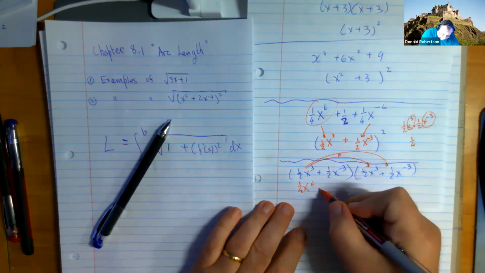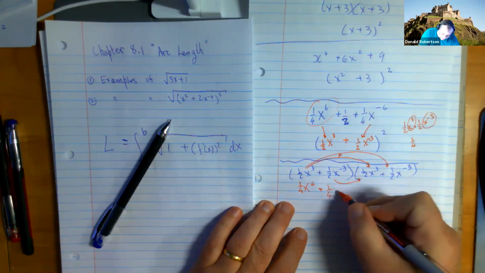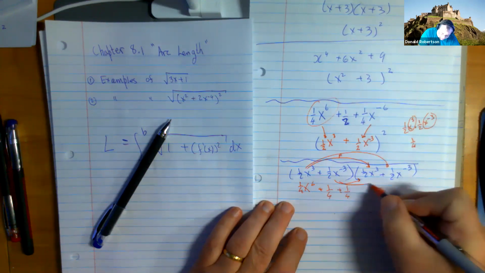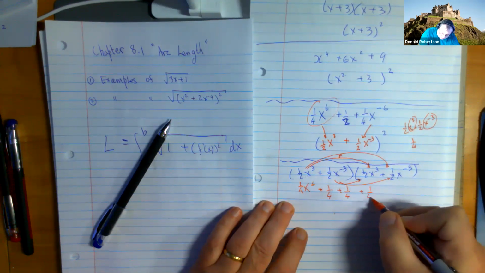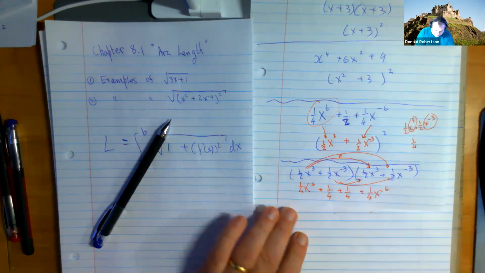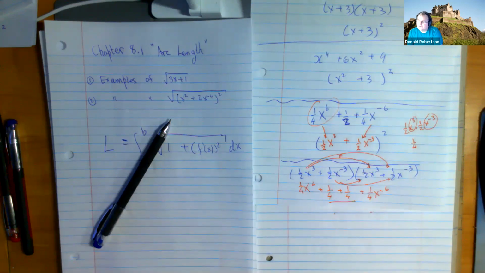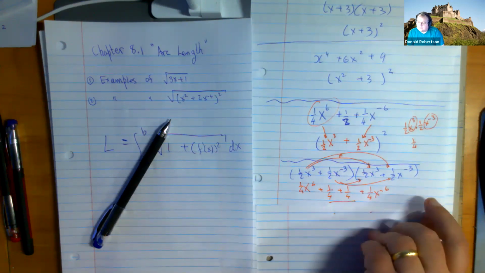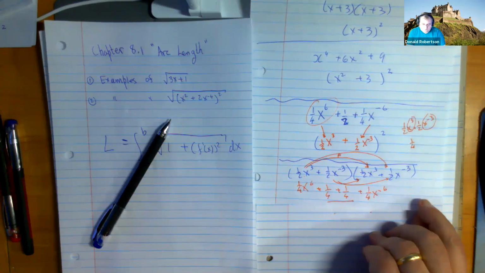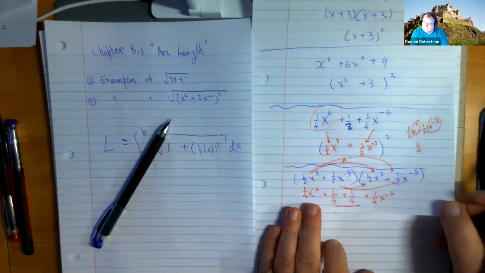So you get a quarter. And if you go the other way, you get another quarter. And then the last guy, you get 1/2 times 1/2. Oh, and you see the plus 1/2? It works. We're good?